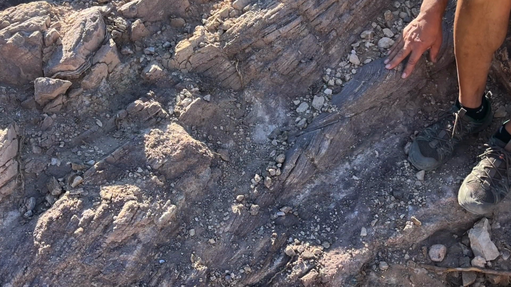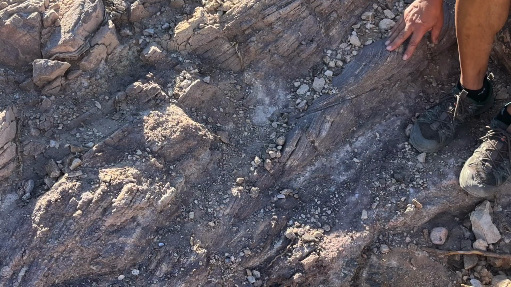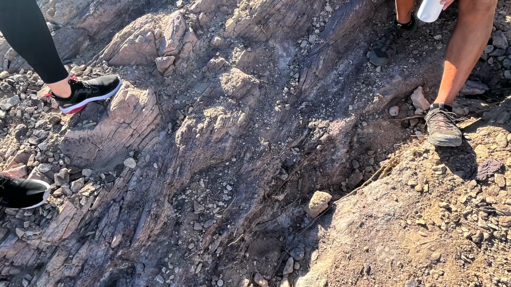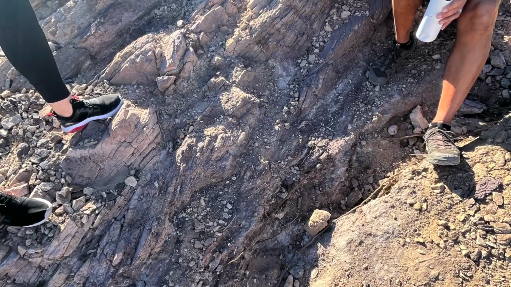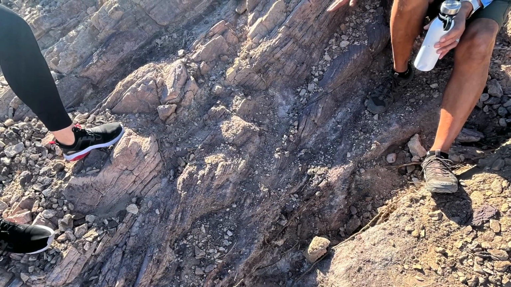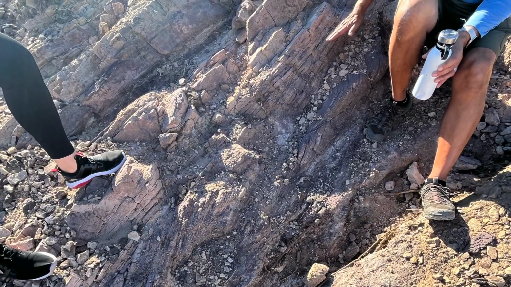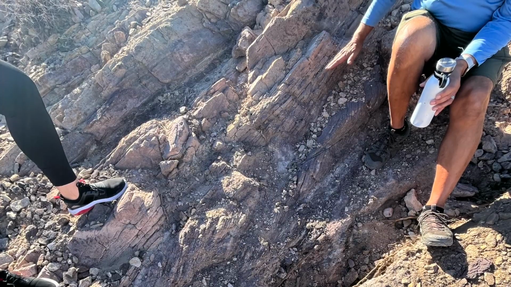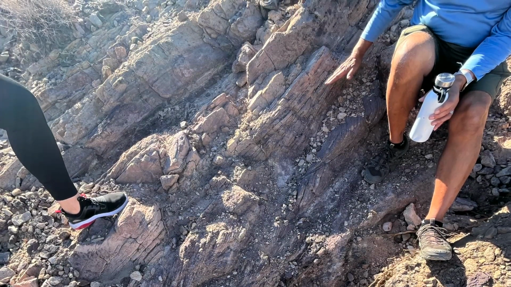If you look by his foot, or where his hand is pointing, you can see two different directions where the rock is flowing, and that tells us that it was a dune. And that gap where he was is the gap between igneous rock and sedimentary rock. So there was igneous rock on the right, then sedimentary rock on the left.